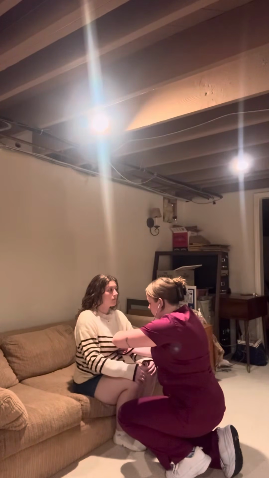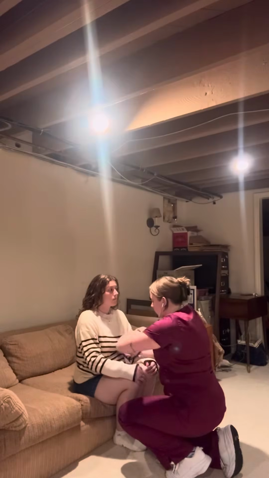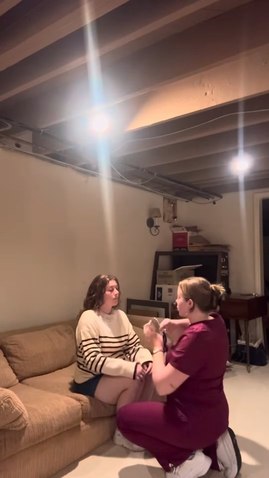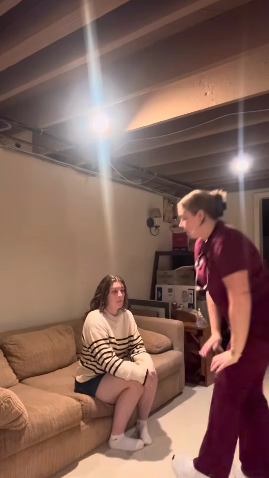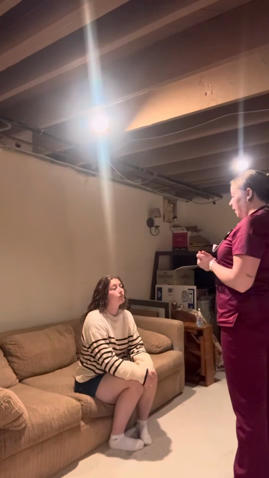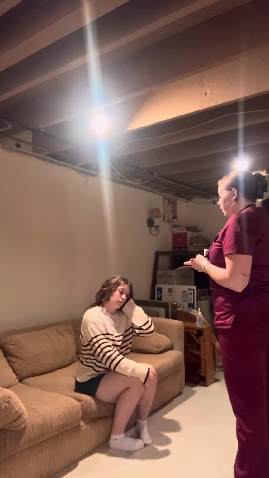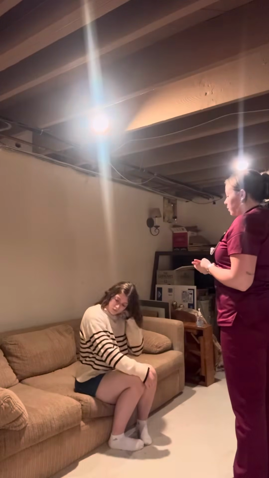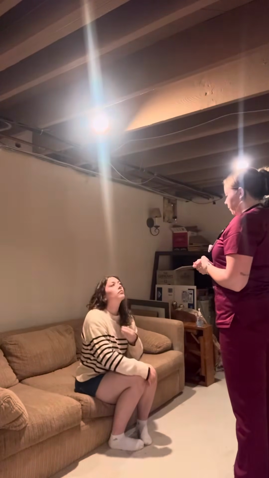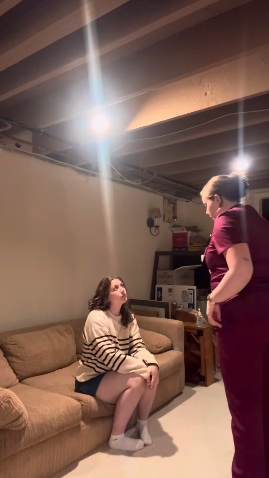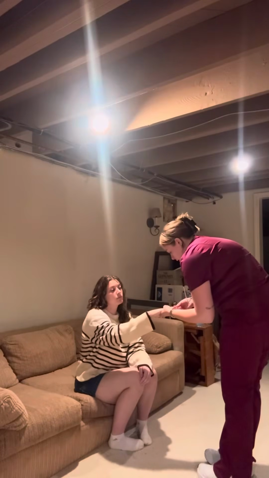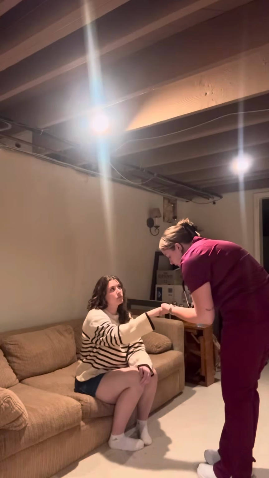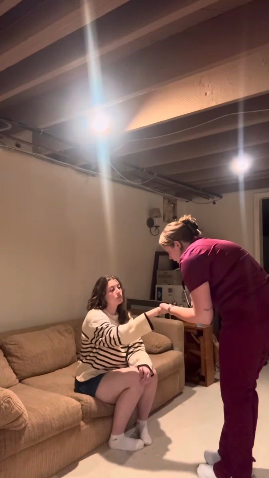Alright, so your heart rate was 74 beats per minute. I heard a normal beating of lub-dub. There were no extra sounds or murmurs, which is good. Alright, can I see your hand, please? Sure. Now I'm going to be assessing capillary refill. Upon pinching her nail bed, capillary refill is less than 3 seconds, which is good.